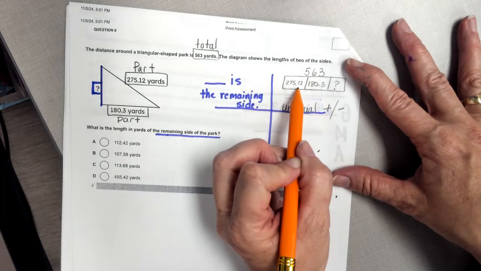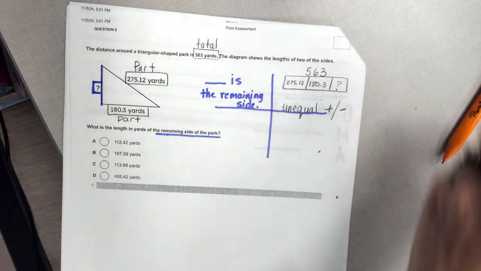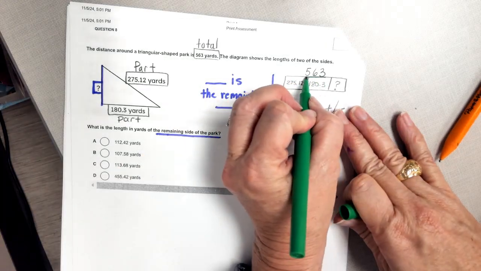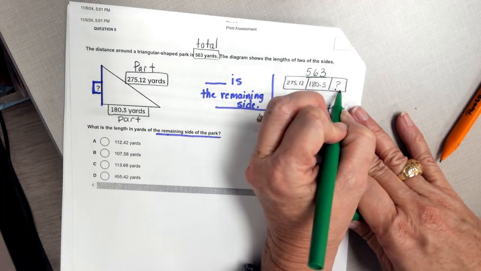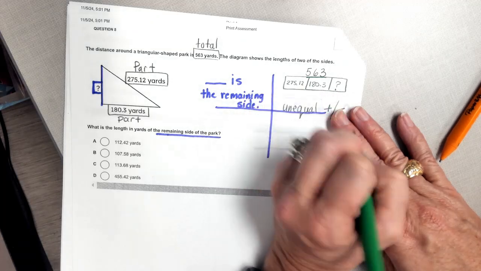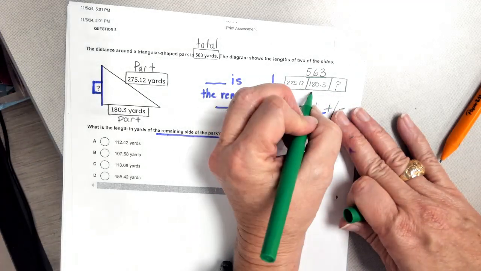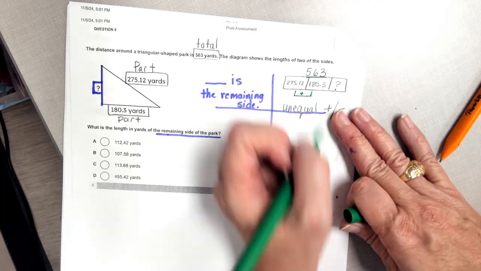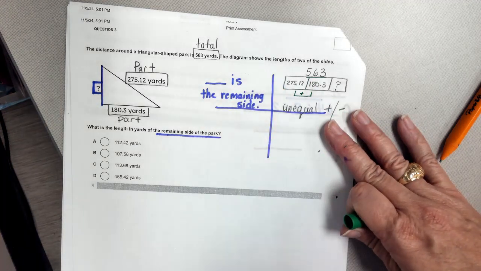In order to find this third piece, there's a couple of things I could do. I could take this amount and subtract it to get this, subtract twice to get this. Or maybe I might want to put these together and then subtract. I like adding better than subtraction, so I think that's what I'm going to do.